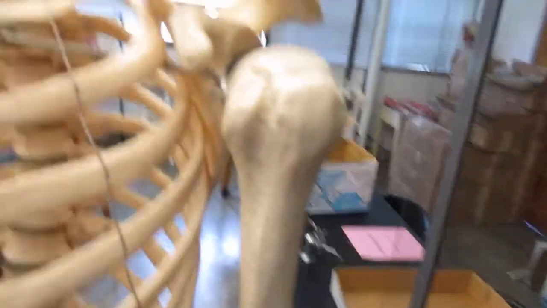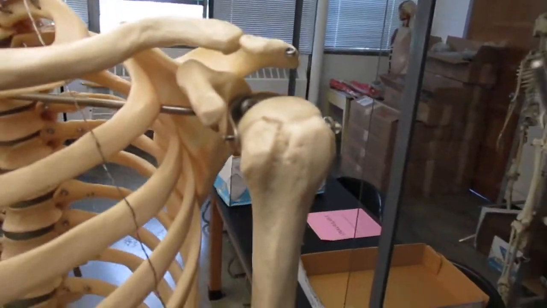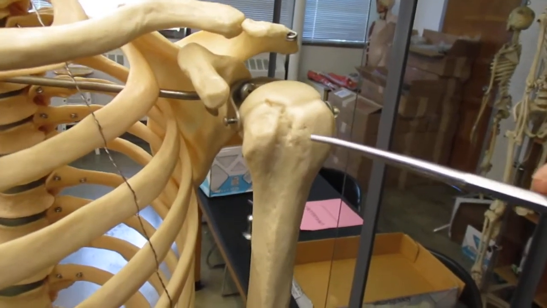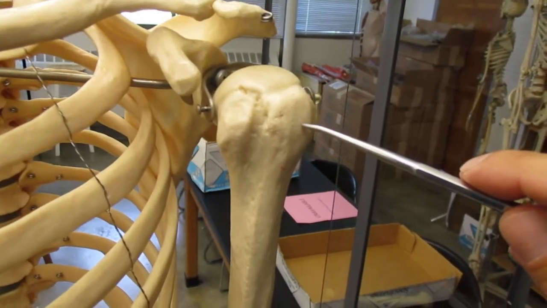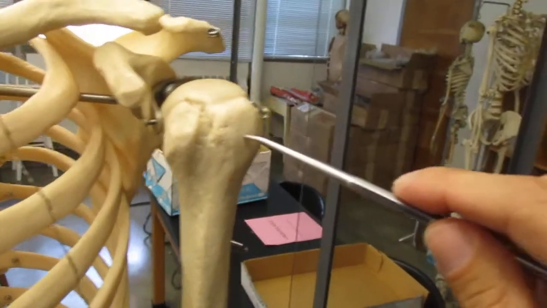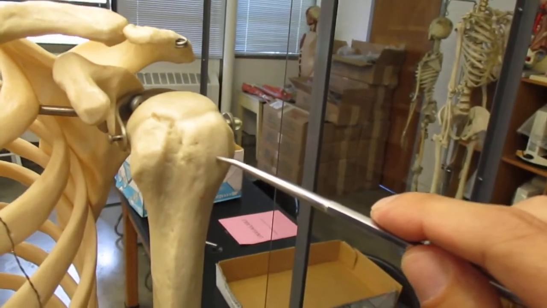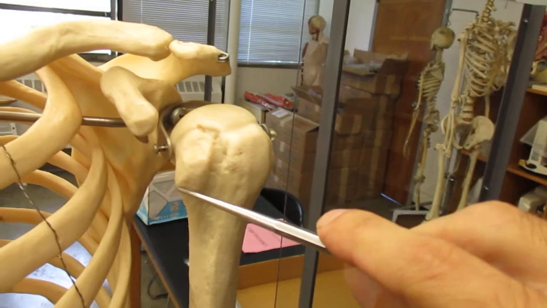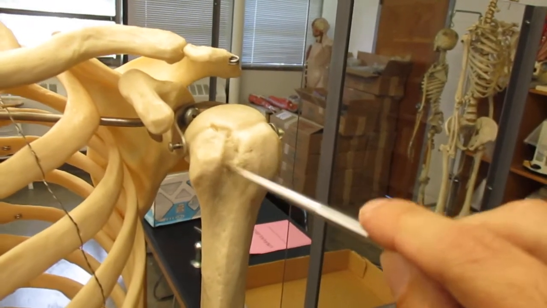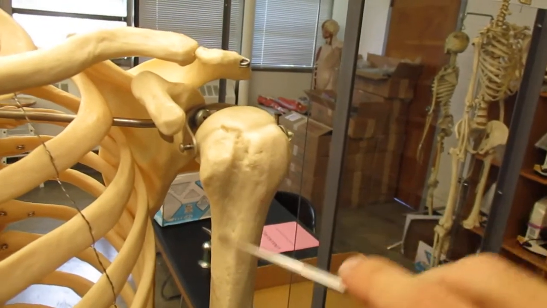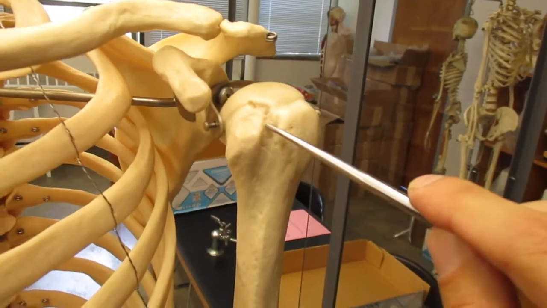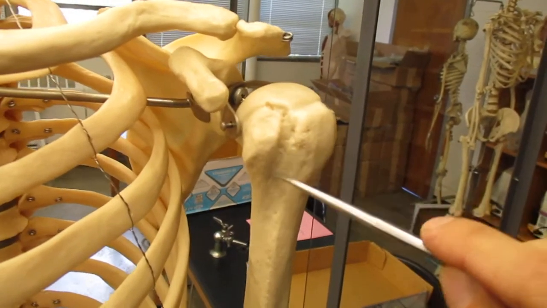So we have the proximal end of the humerus bone. This right here is the greater tubercle. Here is the lesser tubercle. Here is the intertubercular groove. Greater tubercle, lesser tubercle, intertubercular groove right here.